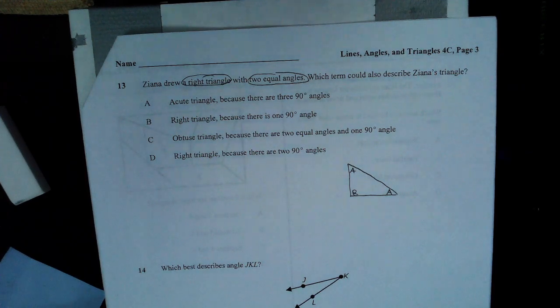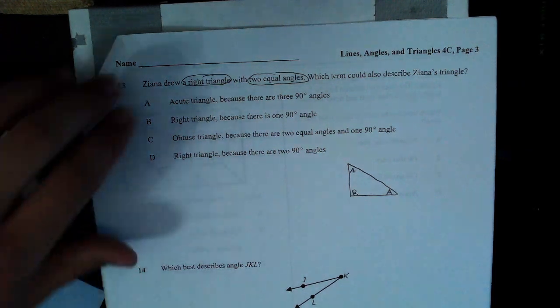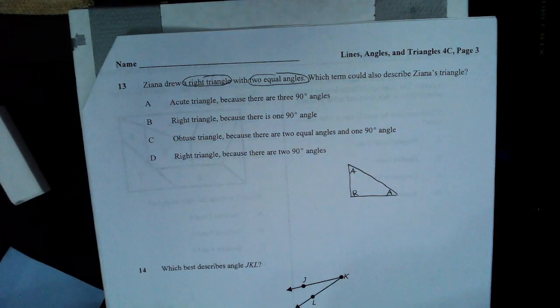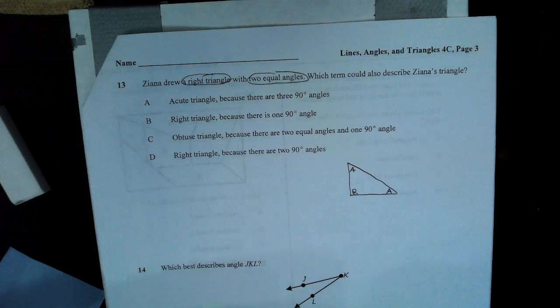Do we stay focused, Kaylee? Is this an acute triangle? Can this be an acute triangle if one of the angles is right? Who can tell me, can an acute triangle have a right angle?